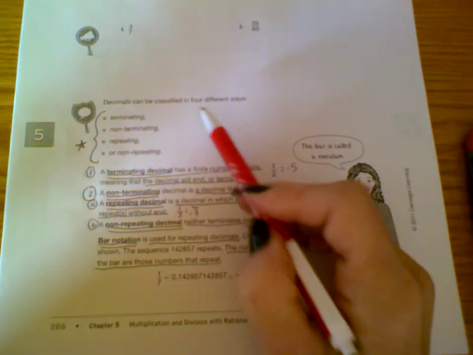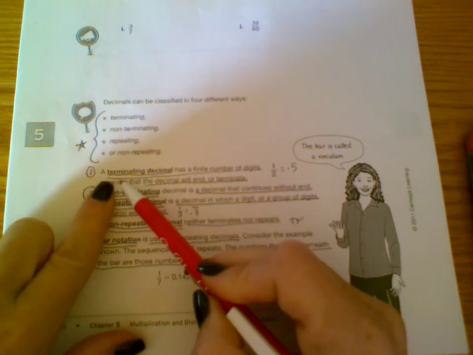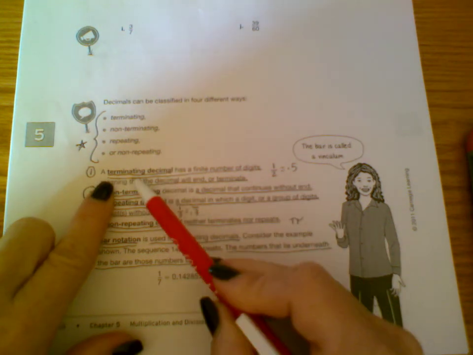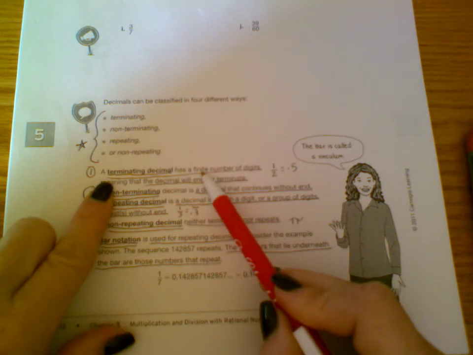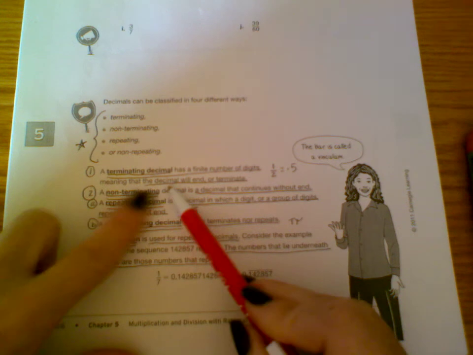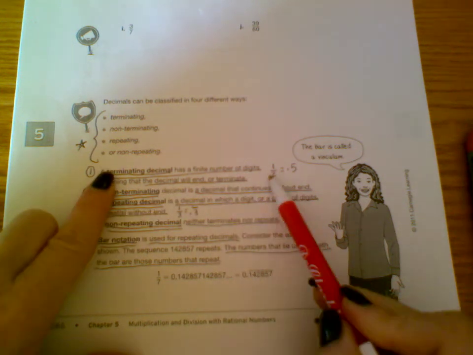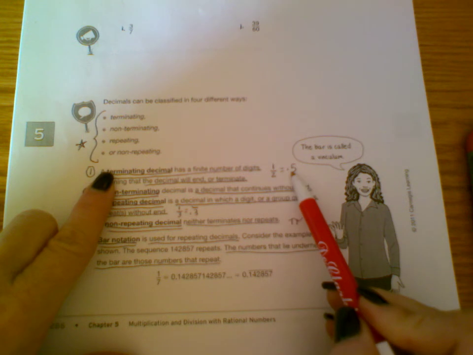So I'm going to jump over to here where they give us a lot of vocab. Decimals can be classified 4 ways. We can have terminating. So I'm jumping down here. A terminating decimal has a finite number of digits. That means a specific amount, meaning that the decimals will end or they terminate. So for example, 1/2 equals 0.5.